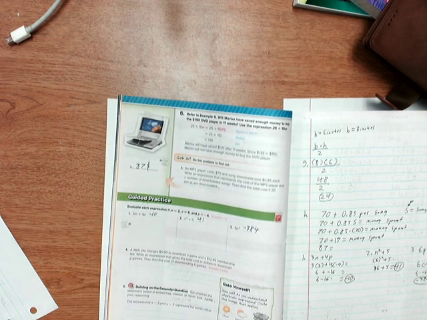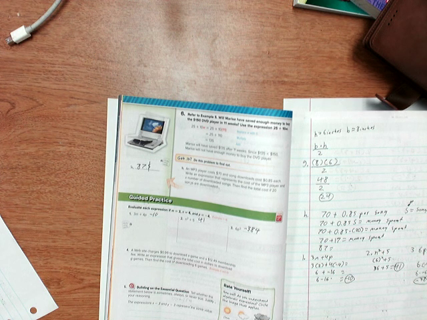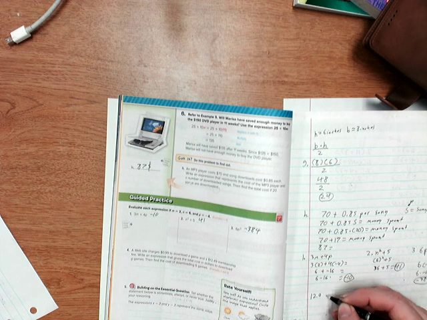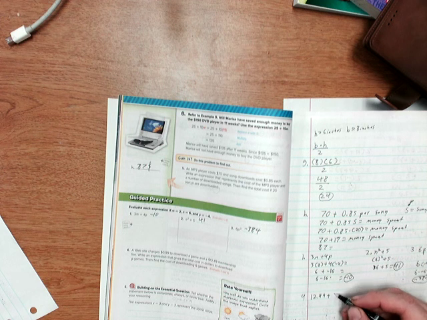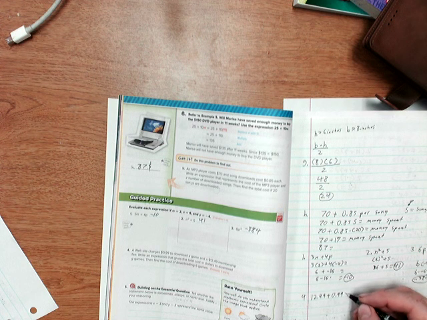A website charges 99 cents to download a game and $12.49 membership fee. Write an expression that gives the total cost in dollars to download G games. Then find the cost of downloading 6 games. So our formula is we have to spend $12.49 right away, plus we have to spend 0.99 cents, or dollars, I guess, times G to figure out total money spent.